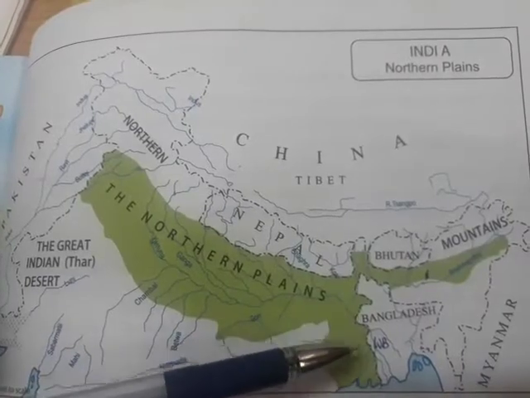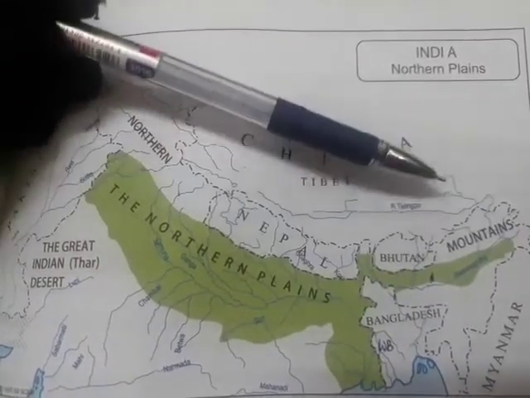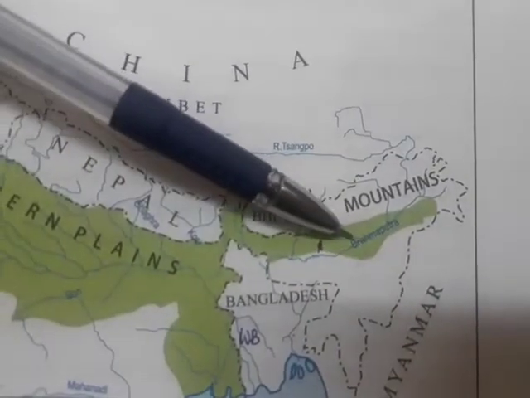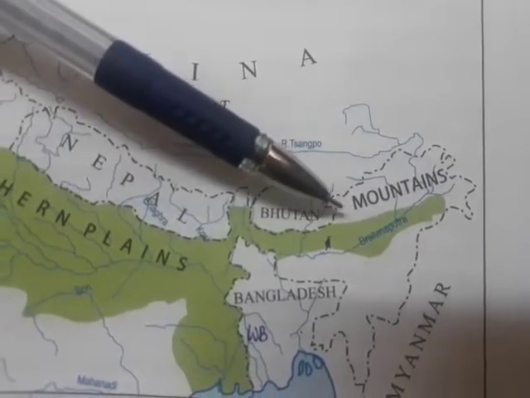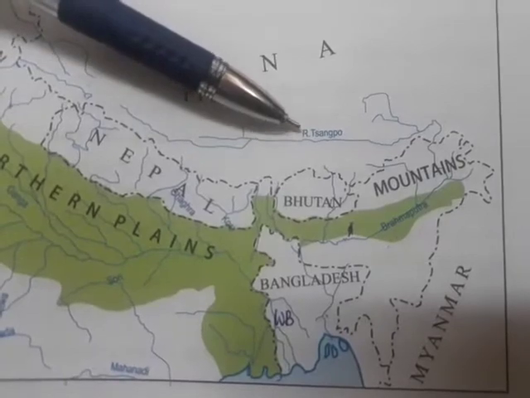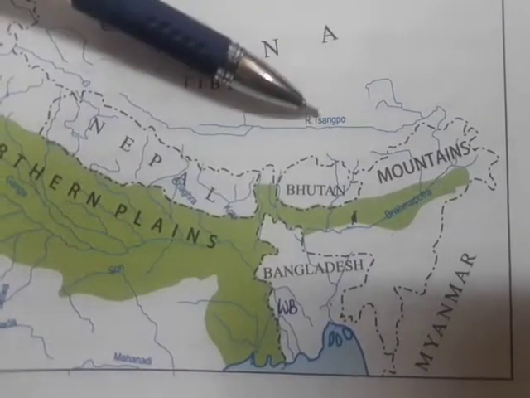Next we will go to the Brahmaputra river basin. Can you see here the Brahmaputra river basin? Yes, this is the Brahmaputra river. Okay, the river Brahmaputra is the largest river of the northern plains. Now why is it the largest river? Because it starts from Tibet. Okay, in Tibet it is known as Sanpo. In their language it is known as Sanpo.